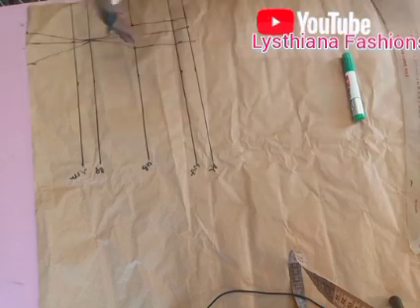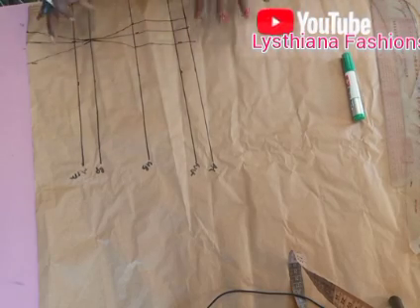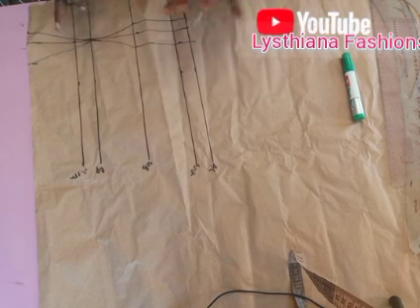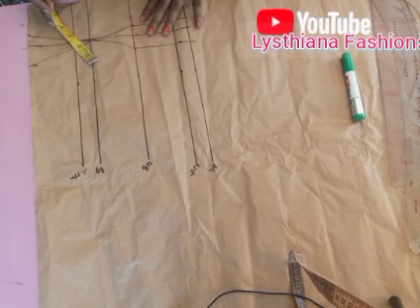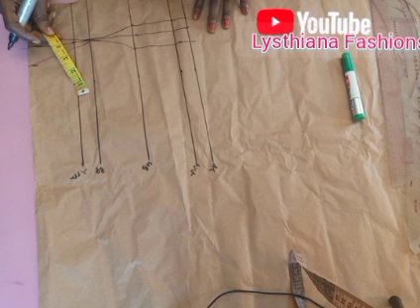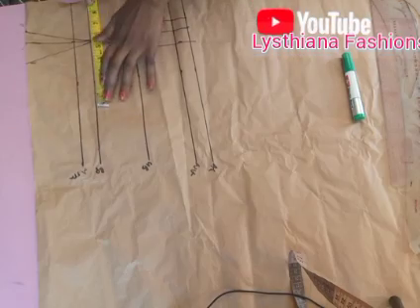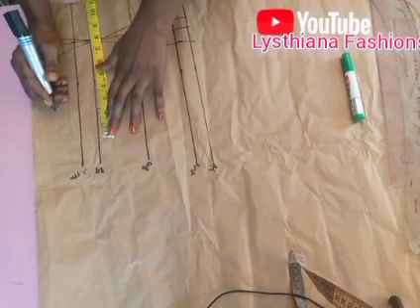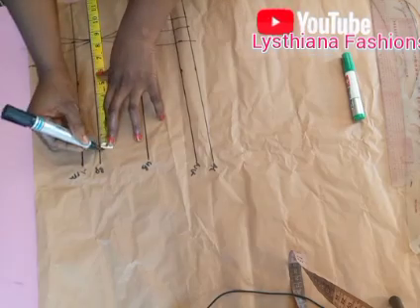I'll put my measurement and then I'll cut it off, and then I'll take you to the main view. You need to get this one. This will serve as our basic. Now the bust I'm working with is 36 divided by 4. We have 9 inches. I'll put 3 inches, normal 3 inches, for my allowance.